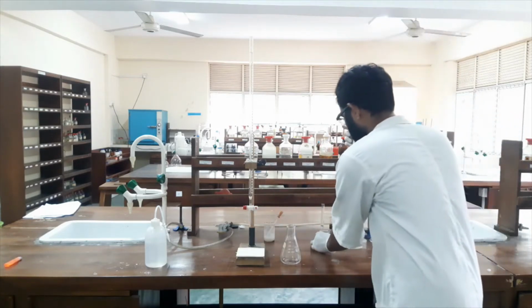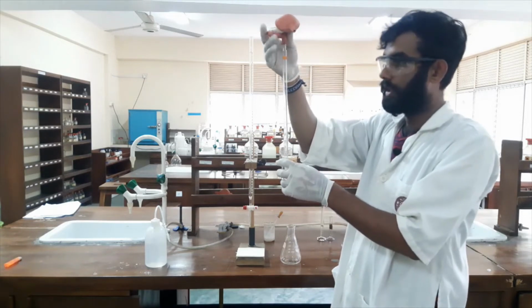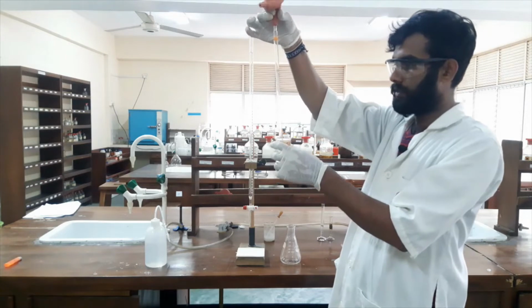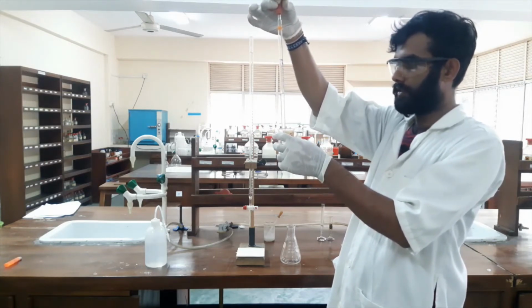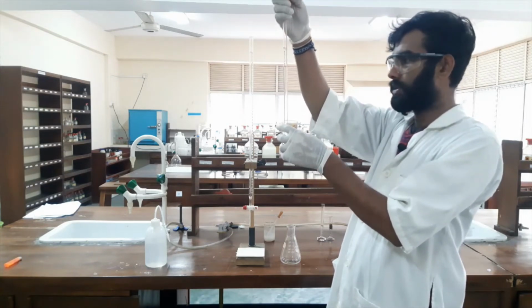Please carefully look at the technique. I will fill the pipette with 10 milliliters of copper solution.